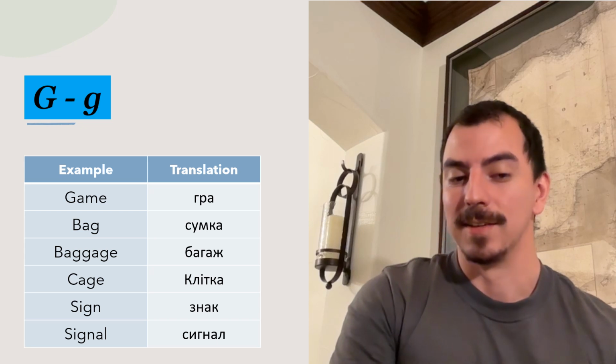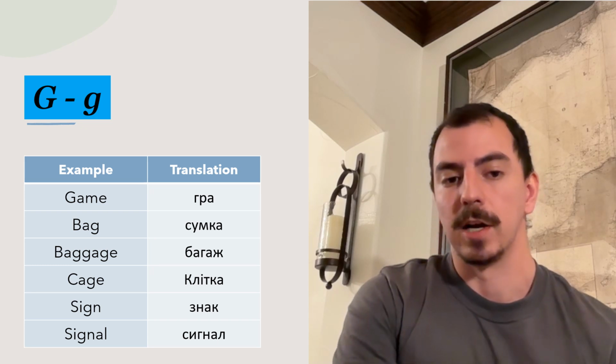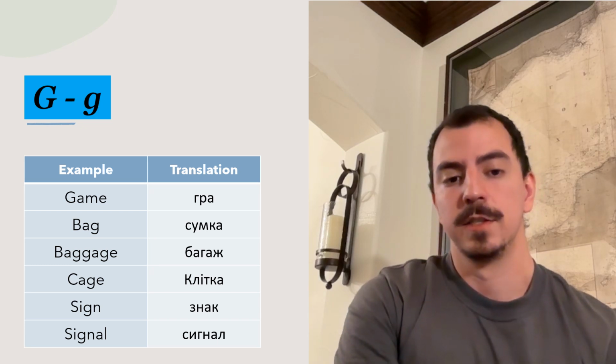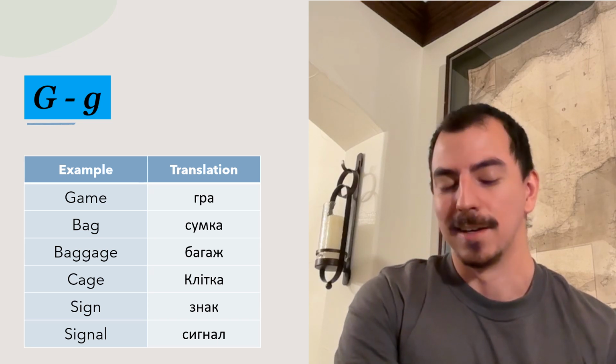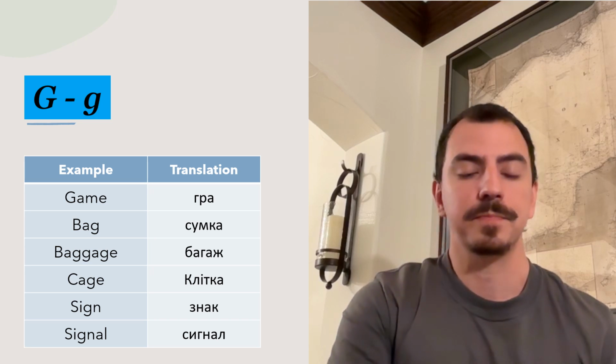It doesn't follow, so the A doesn't change for some reason. I don't know why. It's one that doesn't follow the rule exactly. But the G does turn into a soft G, because the E is there at the end. If the E wasn't there at the end, it'd be baggag. I think baggag, that's not a word, but baggage, because the E is there at the end.